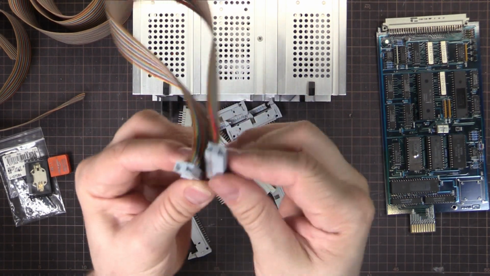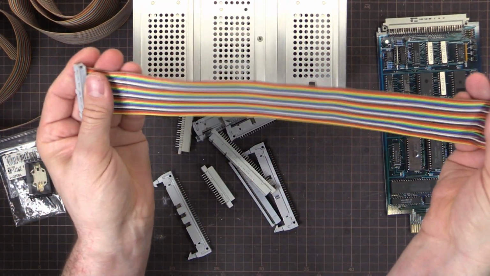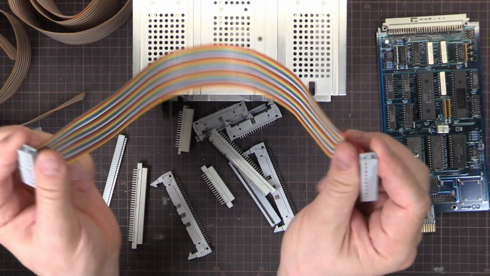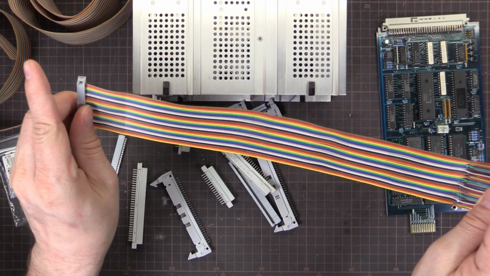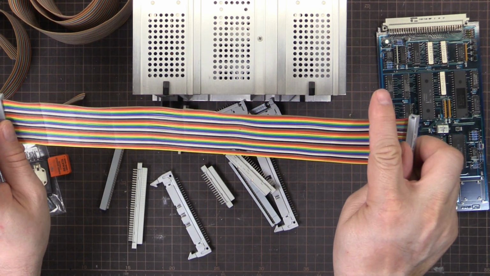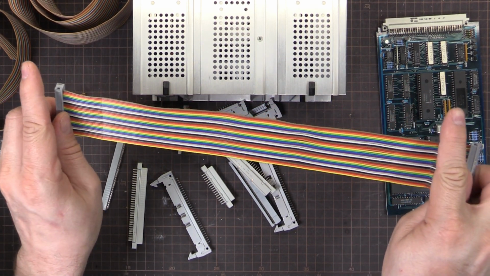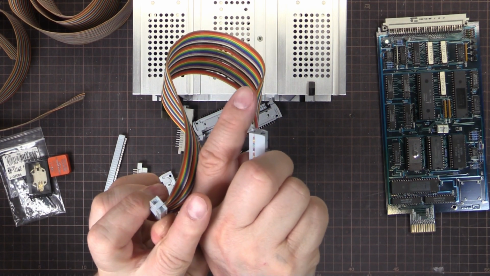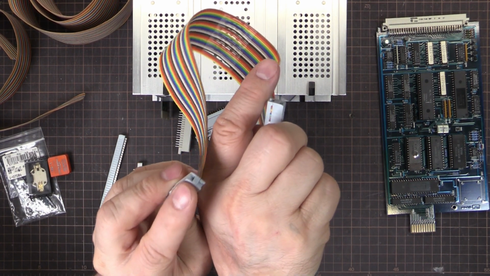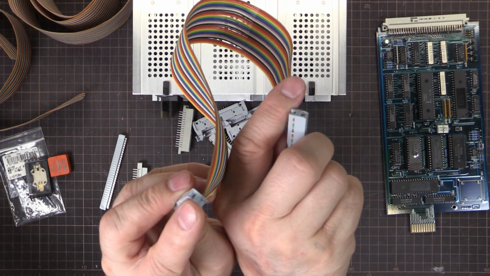Now if I just crimp the connectors onto the cable as normal, it's not going to be like that. If you imagine here, the top left and top left will be the same, right? But if I bring them together like that, now they're on opposite sides, and that's no good. One's going to be on this side, and one's going to be on that side, right?